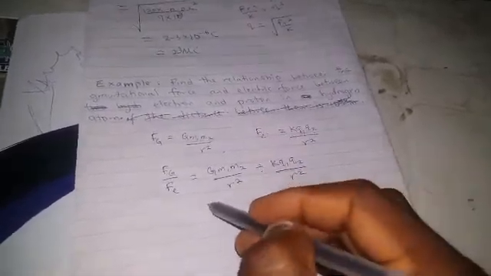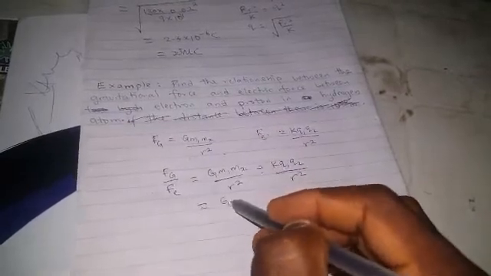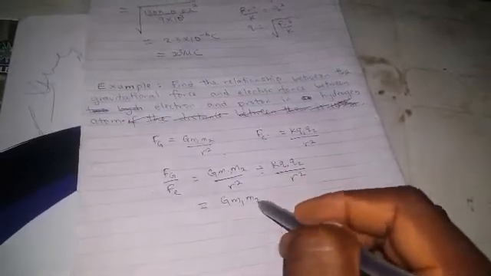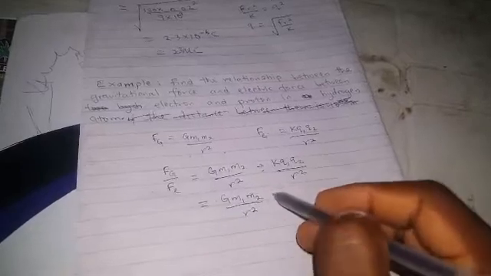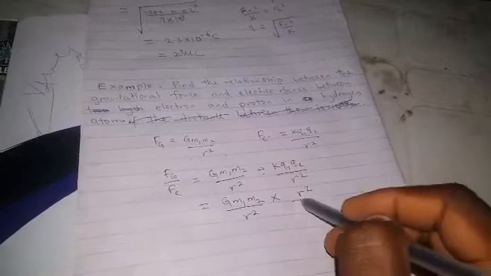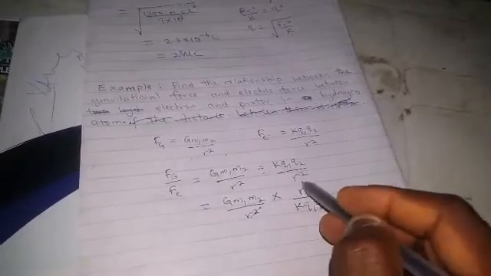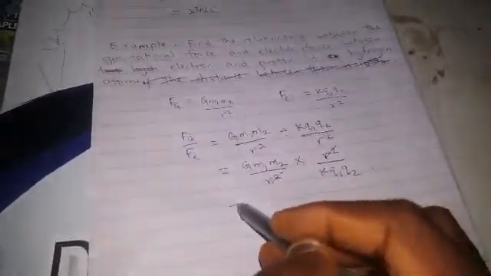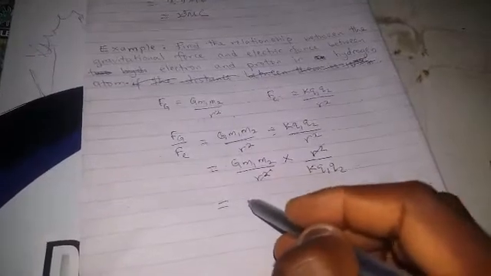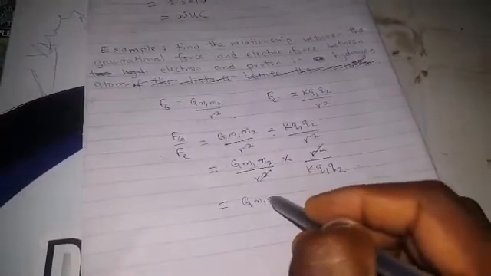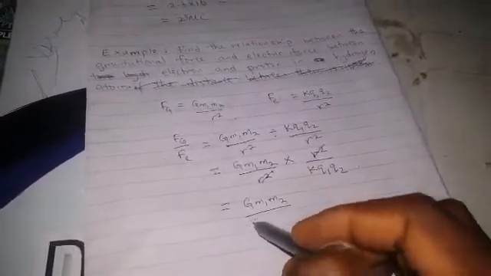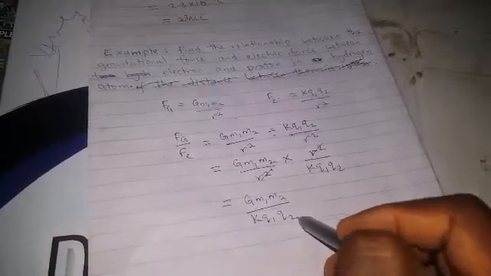This is now equal to G m1 m2 all over r squared, multiplied by the division, which gives r squared over k q1 q2. You see here that r squared cancels out r squared. No wonder there's no need for distance. It's G m1 m2 all over k q1 q2.